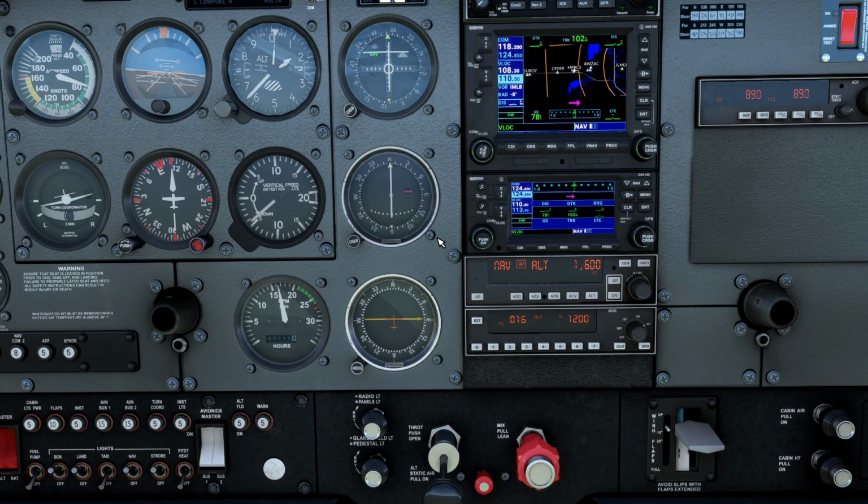The technique for setting this up is generally to get on the localizer using heading mode and then track the localizer using nav mode. And then once you're established on the localizer, and if you're working with ATC, once you're cleared for the approach, go ahead and arm the approach mode, and you do that by pressing the approach mode selector. Once you arm the mode, the heading mode indicator will indicate APR, which means it's armed.